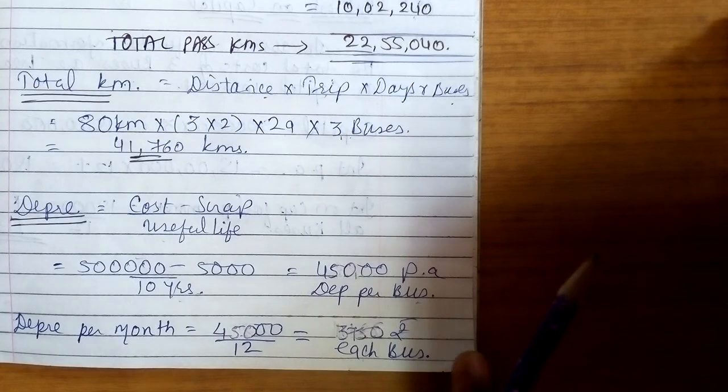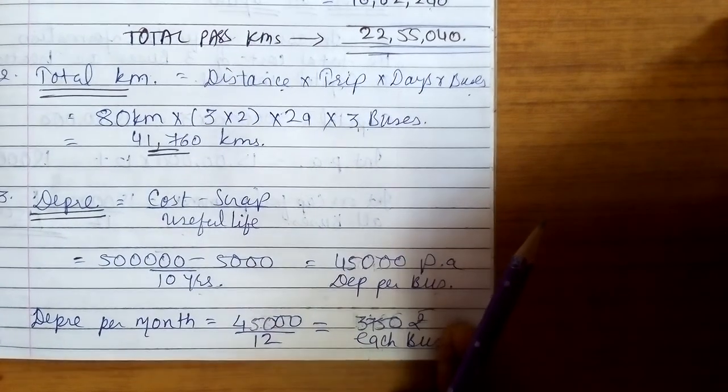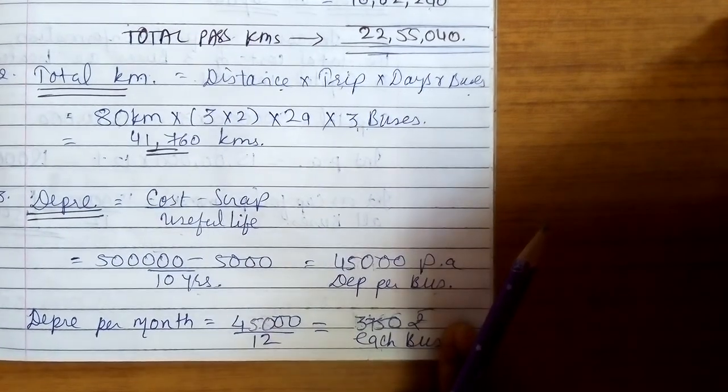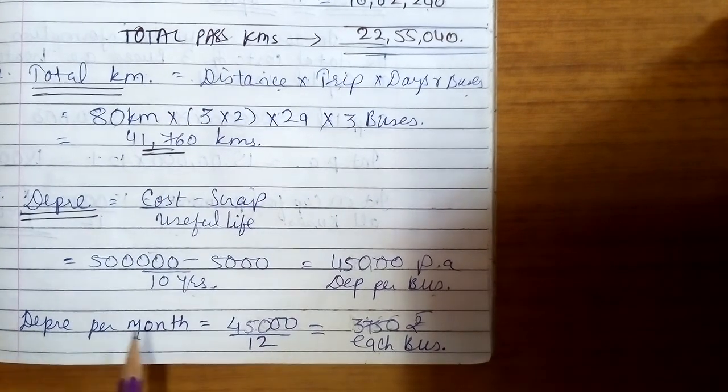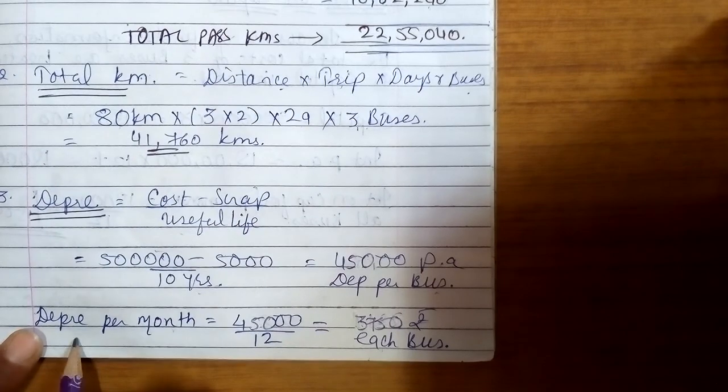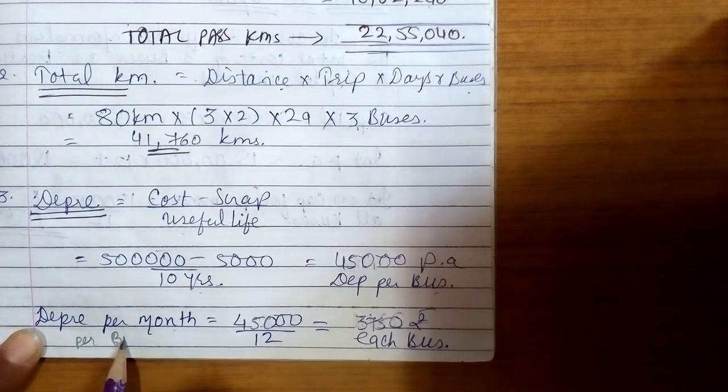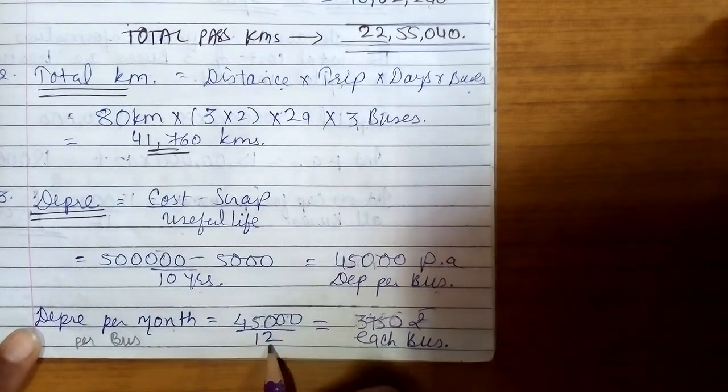So this is the only twist in this example. You need to clarify that expenses given are for whom and for how many buses and what we need to consider for the calculation, right? So now what will depreciation per month per bus be? This divided by 12.